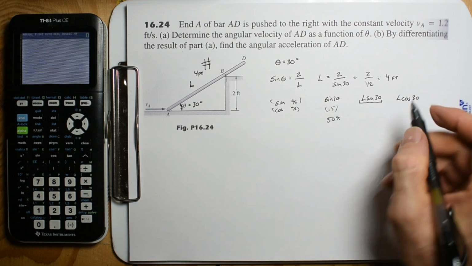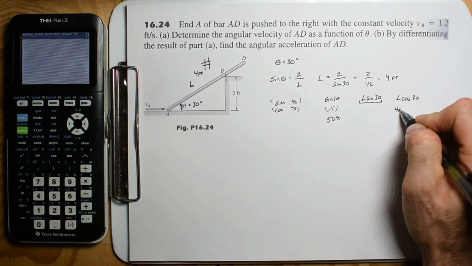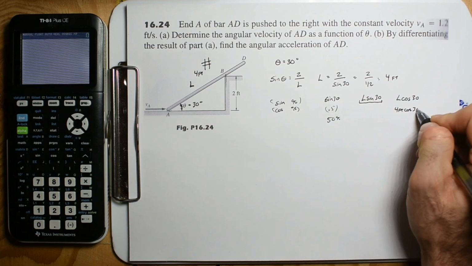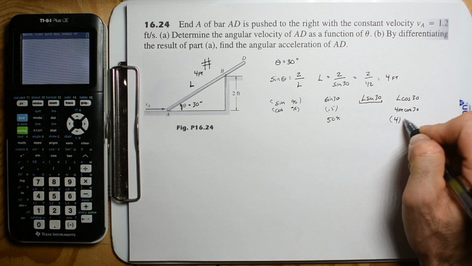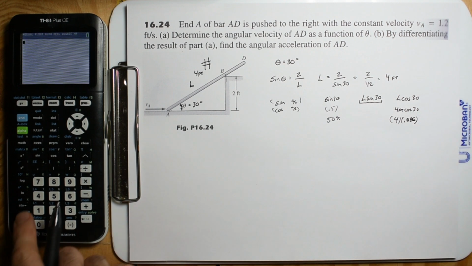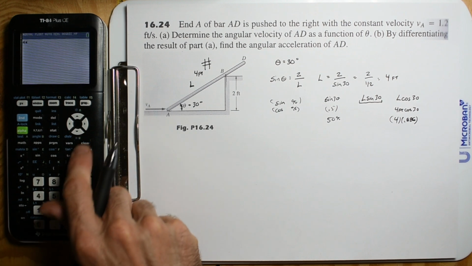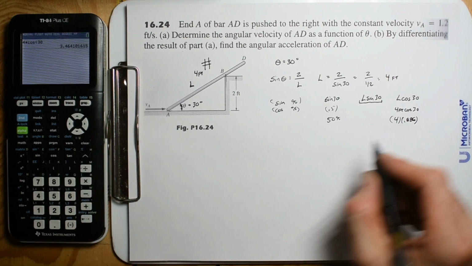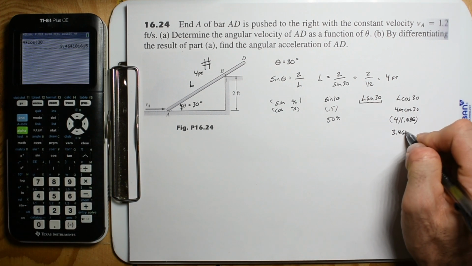We can do that for this side, and that's going to be 4 feet times cosine of 30, and cosine of 30 is 0.866. So we're going to have 4 times cosine 30, and this is going to be 3.464.